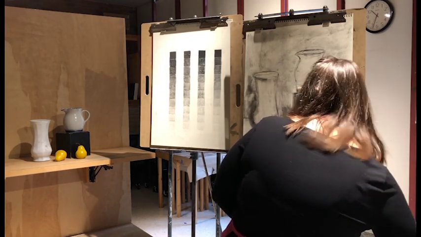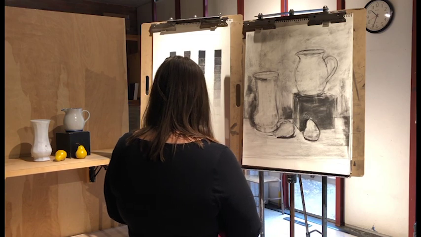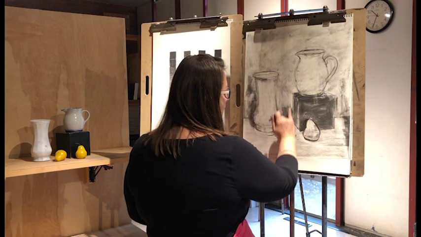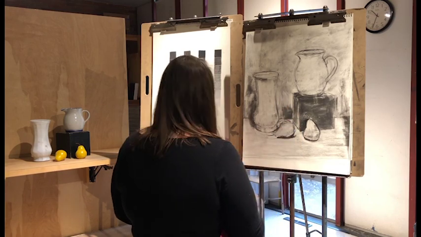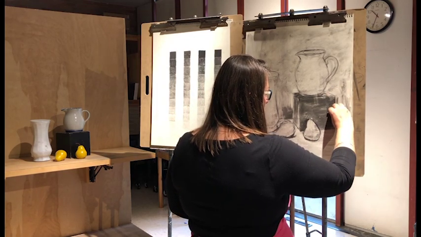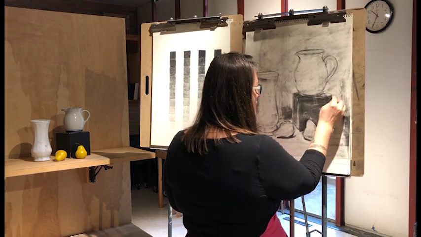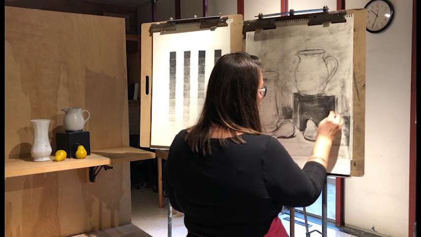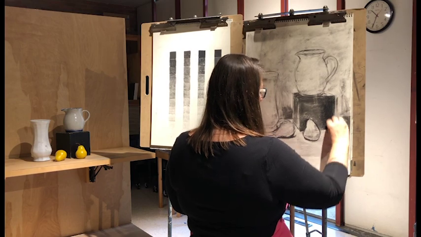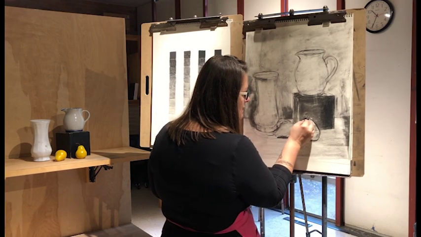So real quick, I'm going to introduce Conte crayon as another material so I can get to some real dark darks. I've got quite a lot of reflected light on this edge here of this cube, so my darkest darks are actually over here. So I'm going to go back in and start to build that value there. And then I've got a fair bit of darkness on the side of this pear.